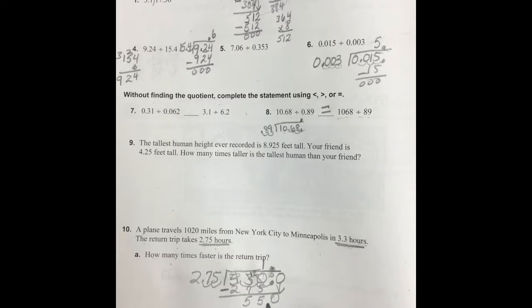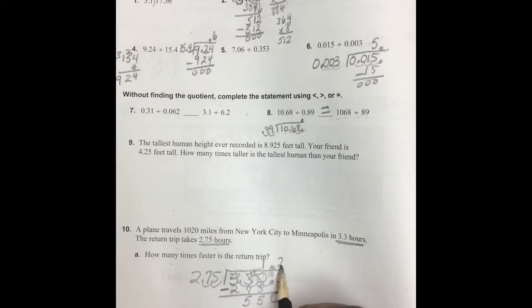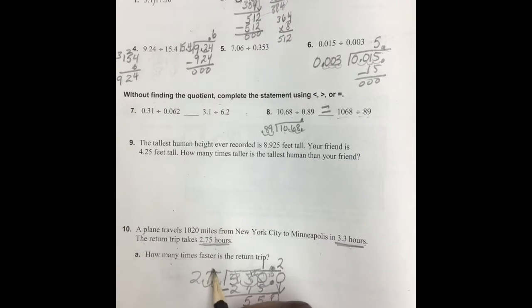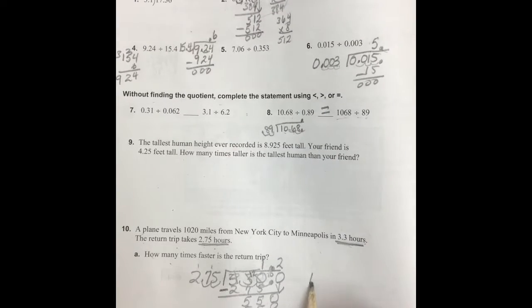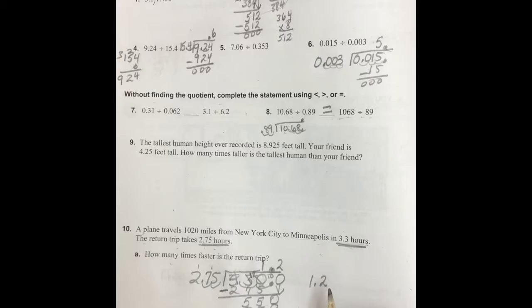How many 275s are in 550? That's going to be 2. 2 times 5 is 10. 2 times 7 is 14, plus 1 is 15. And 2 times 2 is 4, plus 1 is 5. When we subtract, our problem is over. So it is 1 2/10 times faster.